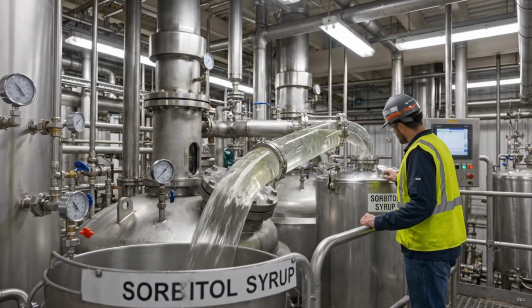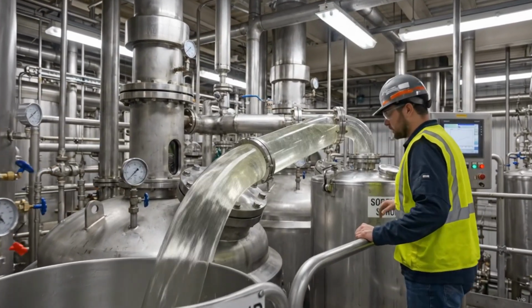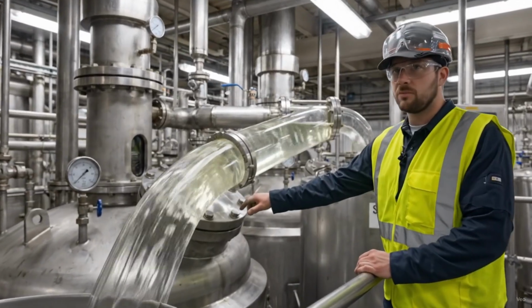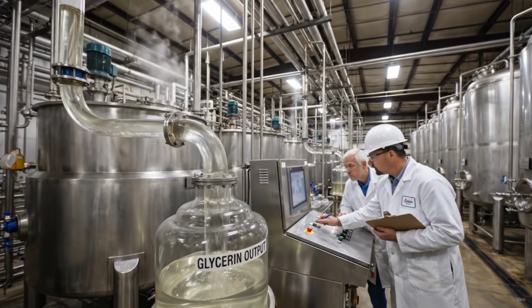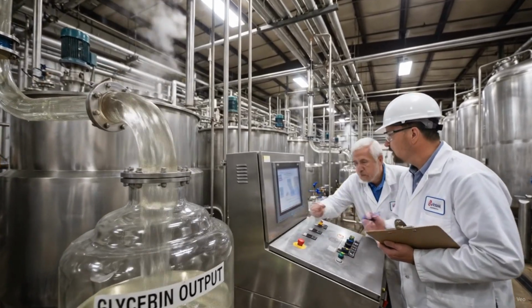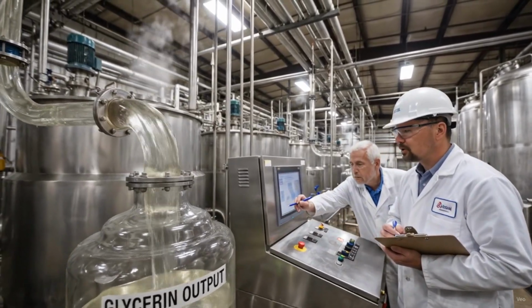System pressures look stable. Flow rate is right on target. Clear syrup. Affirmative. Proceeding with the hydrogenation process. Copy that. Monitor stage 2. The glycerin output is stable. Excellent. Let's record the current volume and viscosity.